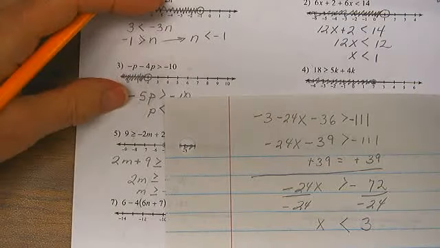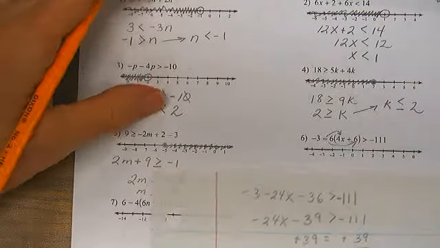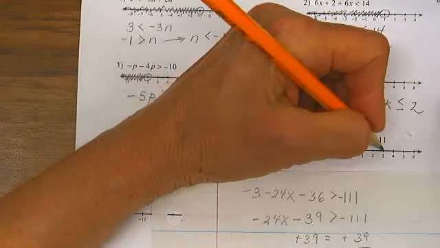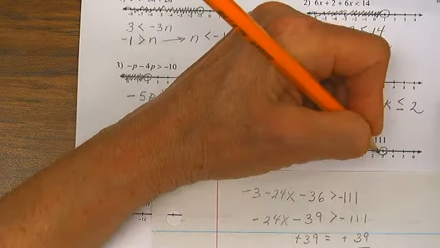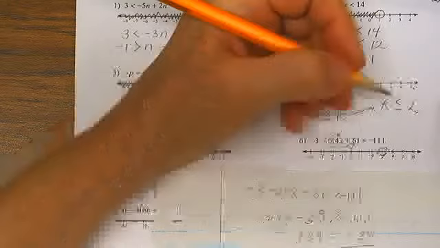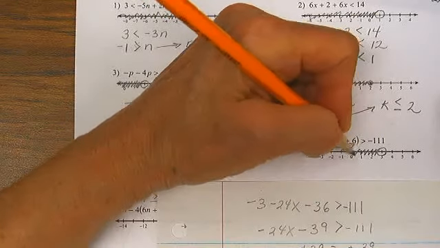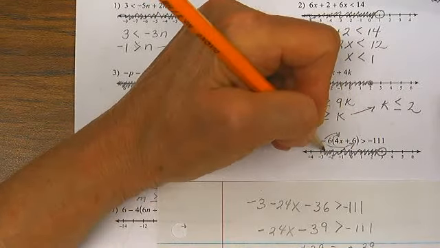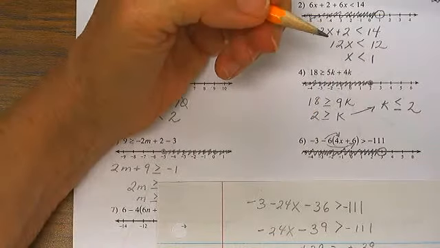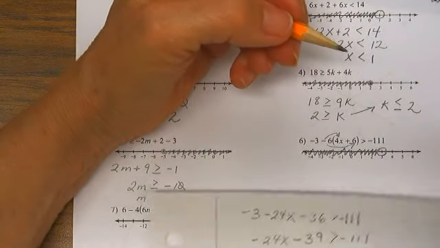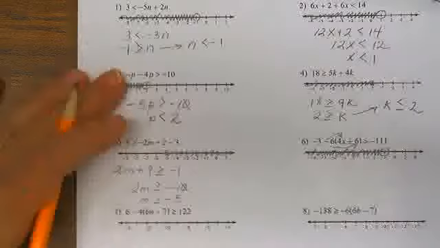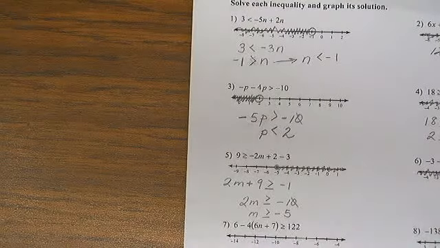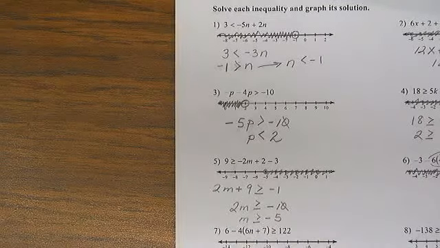How do I graph x is less than 3? Well, here is 3. My x can't be equal to 3, so I use an open circle, and anything smaller than that is just fine. Number 7, a very similar problem.